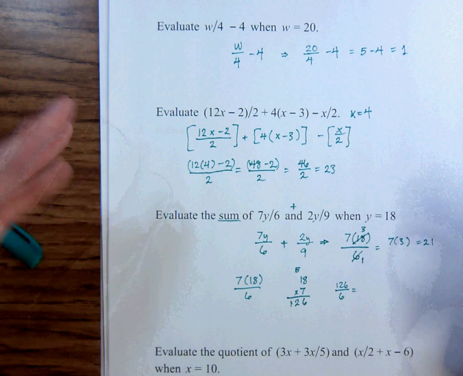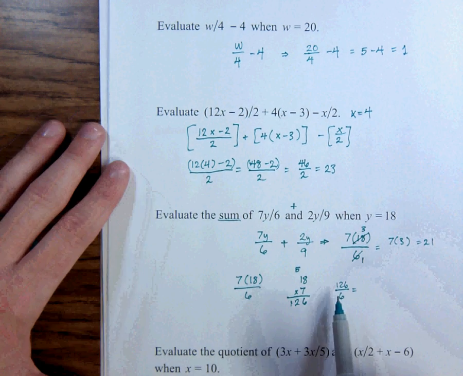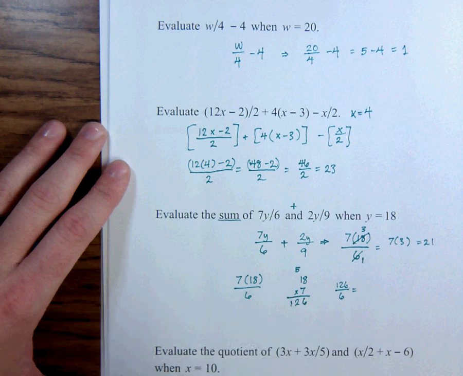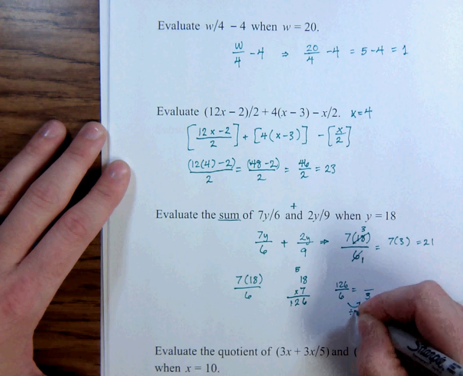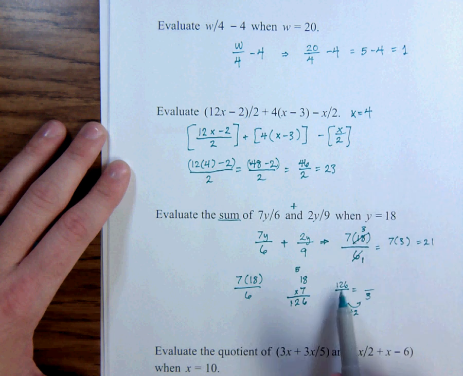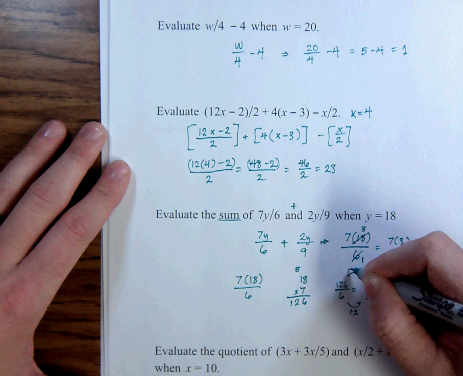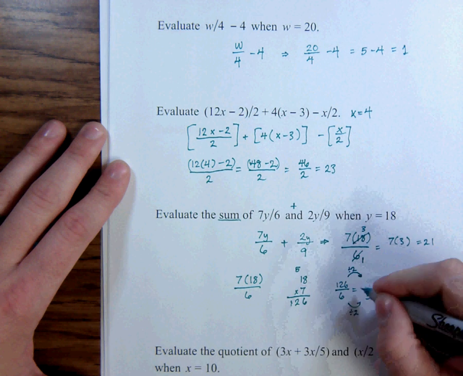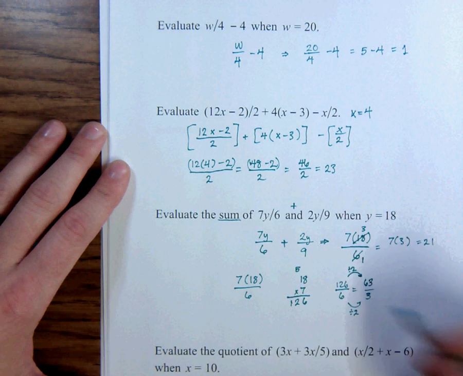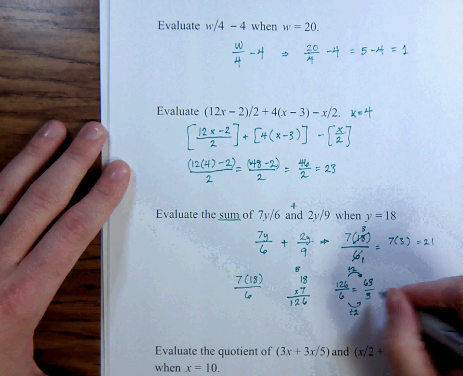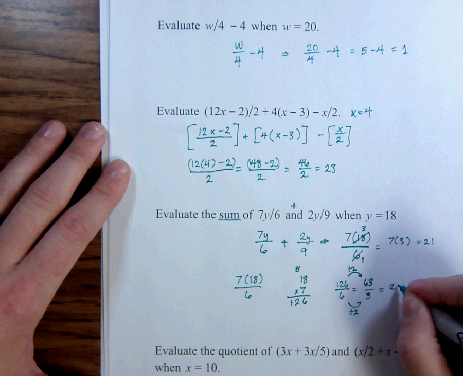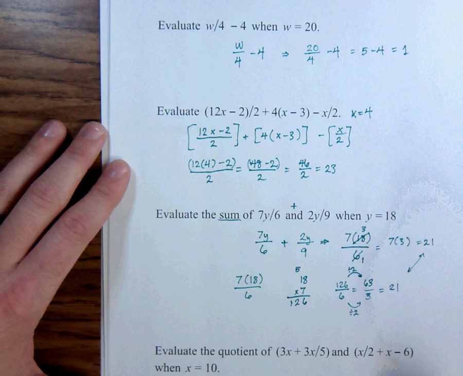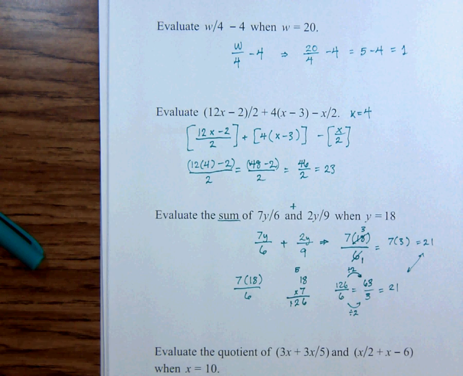We can simplify this. What goes into both? I don't mind doing that. So 2, I know, goes into 6, so that's divide by 2. And it goes into 126 as well. That would be 63. And I can divide 63 by 3. 3 goes into 6 2 times, and 3 goes into 3 once. It's 21. We get the same answer. So we know he did it right, whichever way you feel more comfortable with. But we have to remember that's 21.